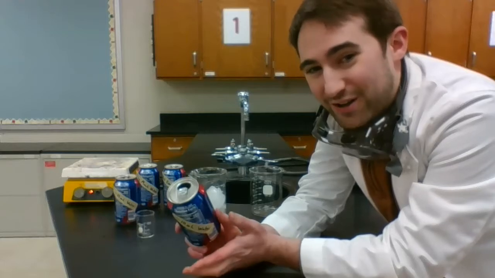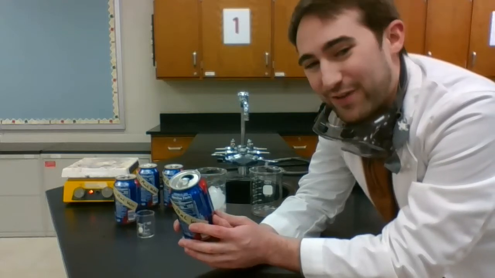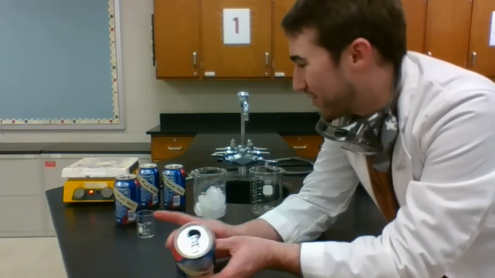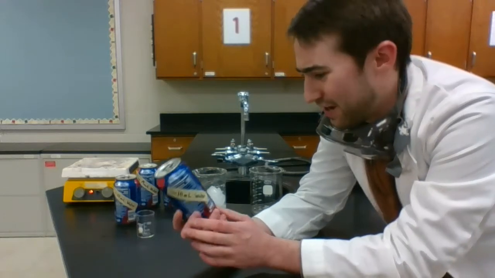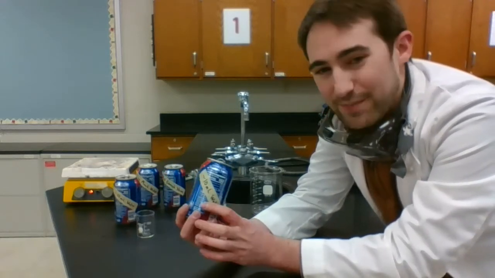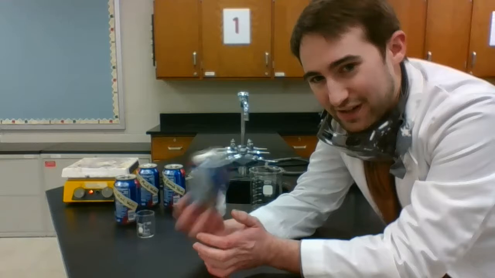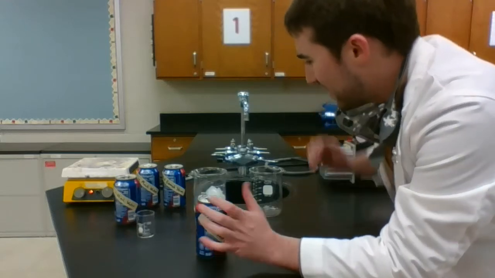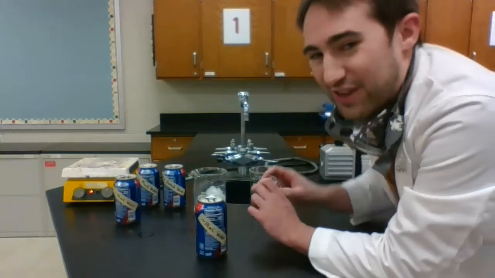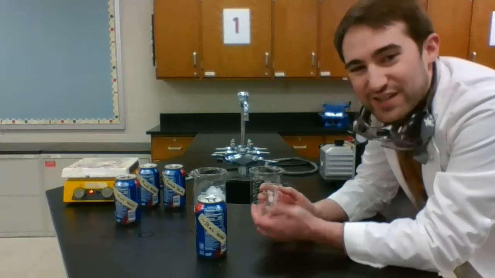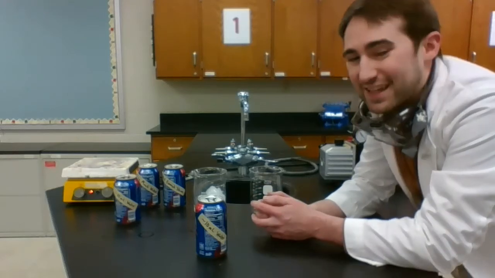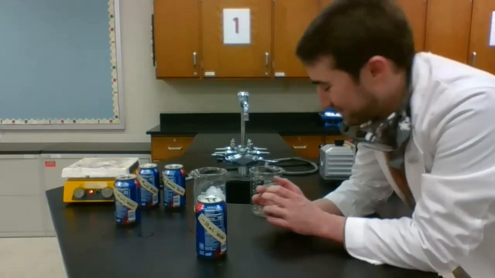Non-alcoholic is best because alcohol vapors can be flammable, and we generally don't want them anywhere near a heat source. Okay, so I've got a can. I'm going to put about 10 milliliters of water inside here. Right now it's empty. We rinse it out just to make sure that we also don't have any of that sugary stuff that will burn with the heat. It smells bad. It's just not a good time.